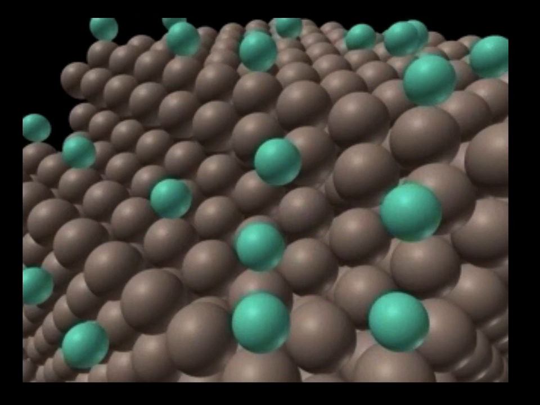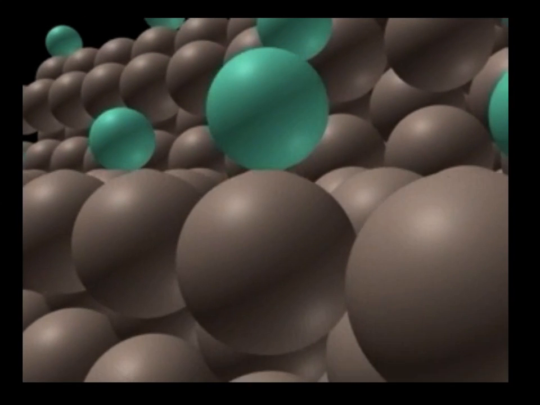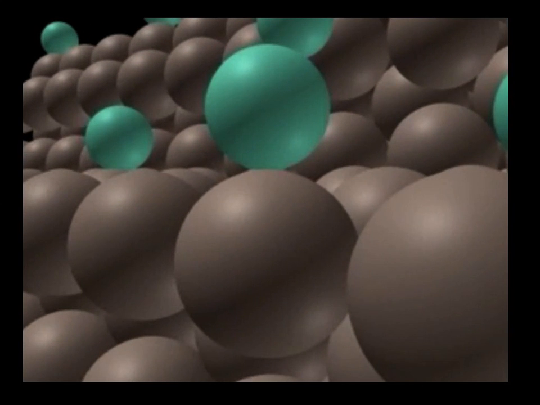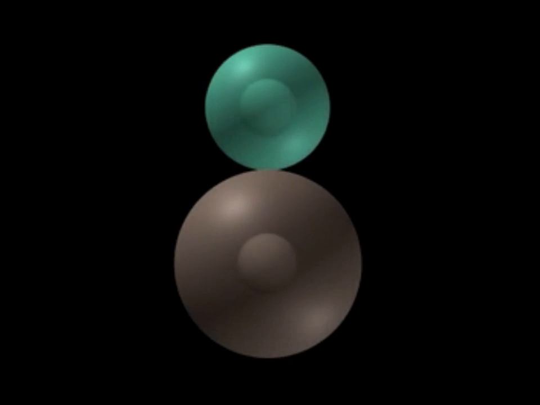Then a series of rapid steps, too complex to detail here, forms free chloride ions that are attracted to sodium ions and energy is released. Let's isolate the key step and examine a simplified version of it. Electron transfer from a metal atom to a non-metal atom.